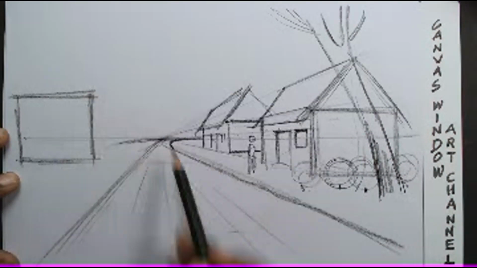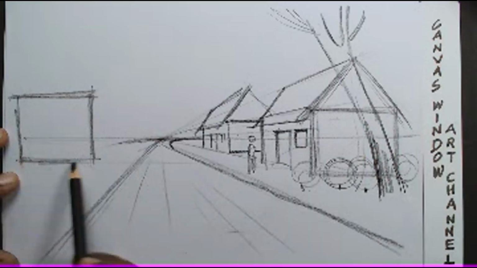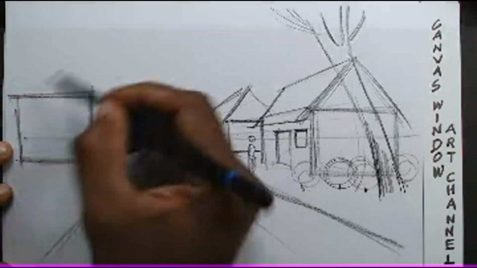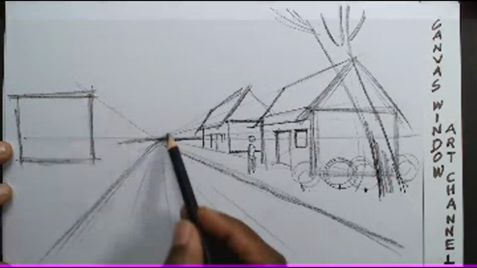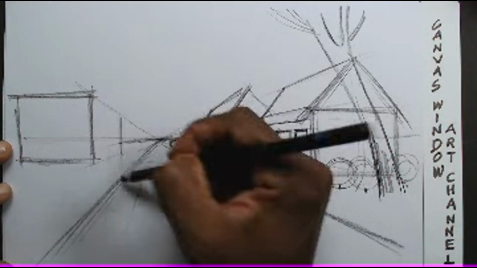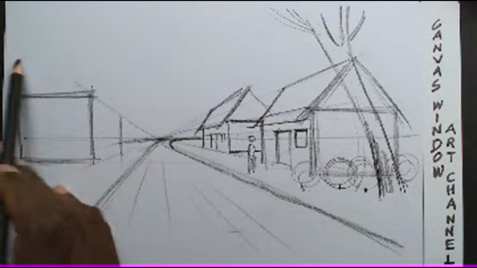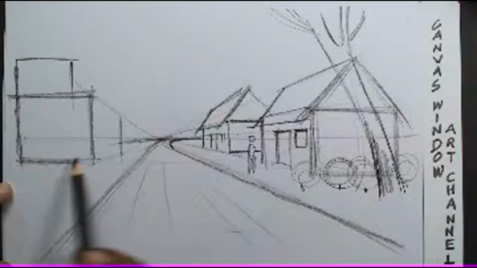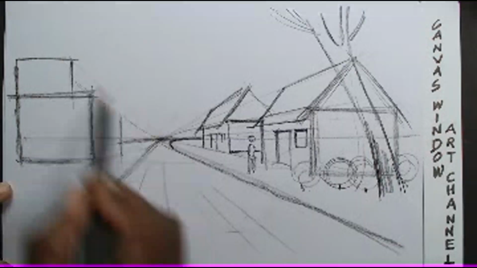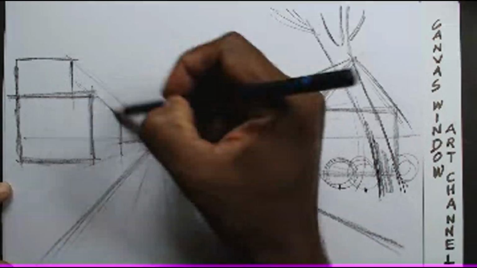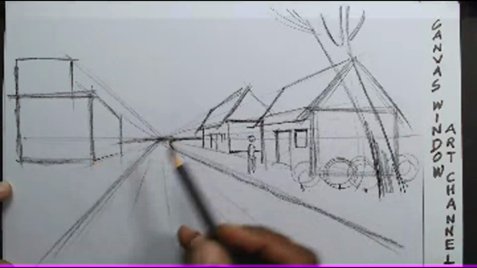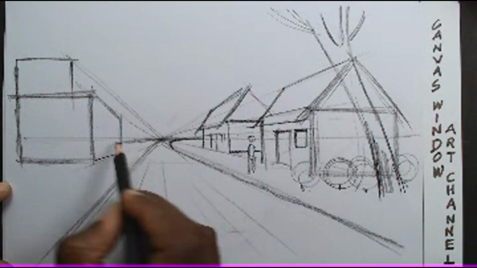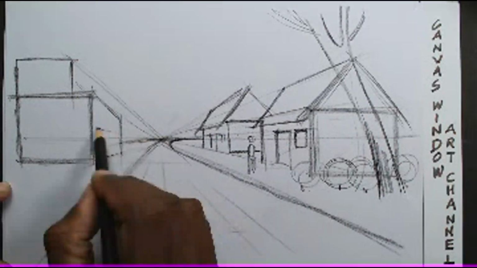Okay, now I just again made a very small rectangular piece of drawing. Corner, make sure it goes there, and again, okay, I just extended the top of the building, and again you have to go to the corner, and make sure the door is above the eye level again.